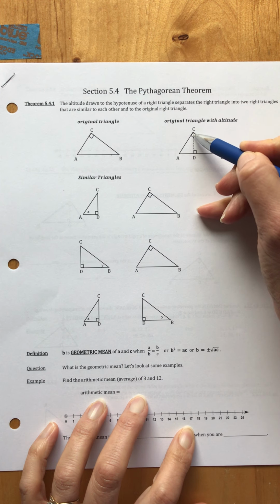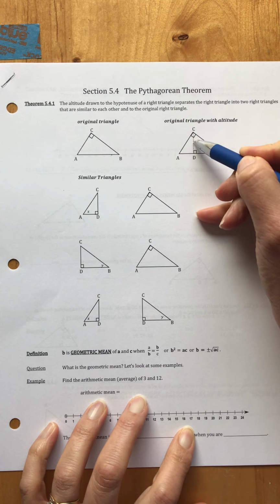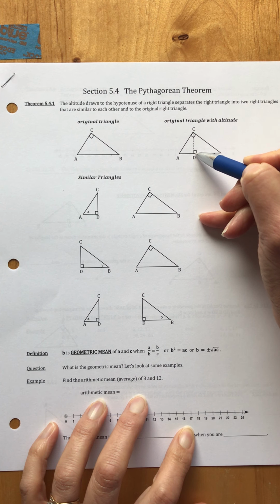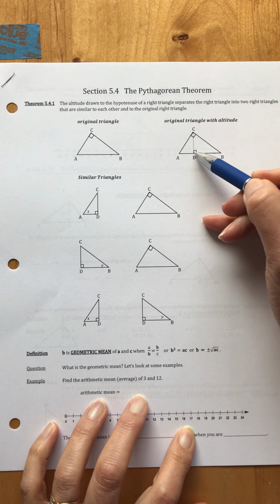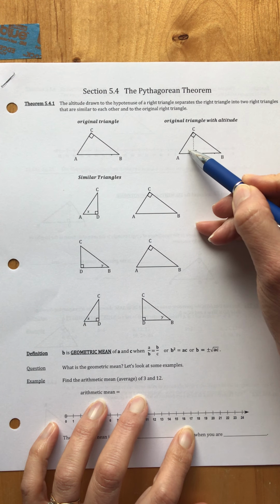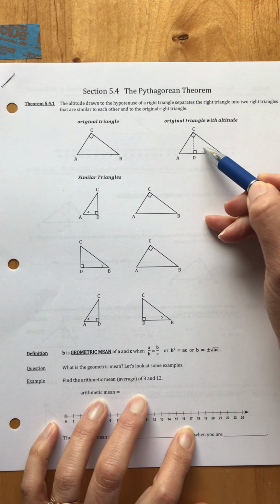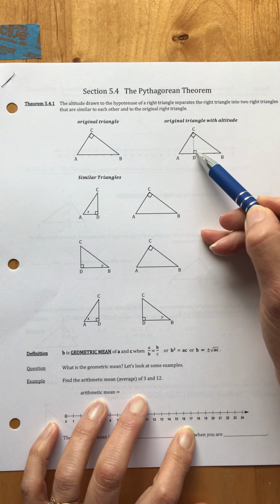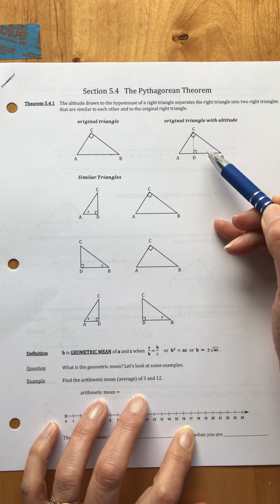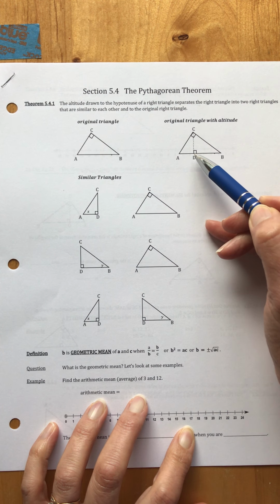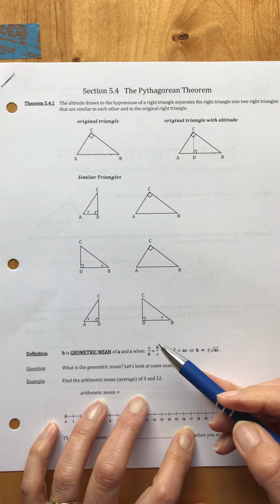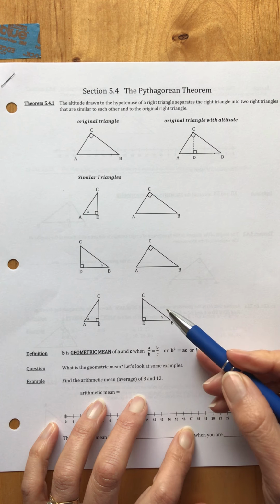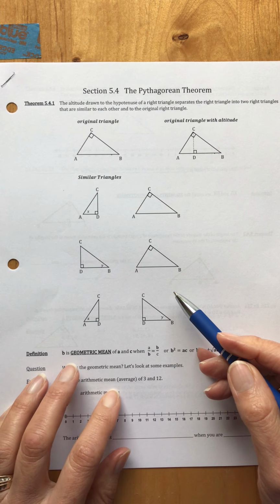So we're going to take and draw the altitude in. The altitude always meets in a right angle, okay? This altitude separates the triangle into two triangles, each of which is similar to each other. So they're saying these two triangles are similar to each other, and they're also similar to the original triangle. So these pictures are trying to help you understand the theorem.